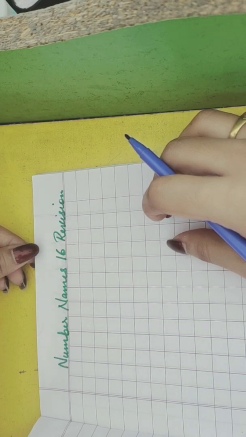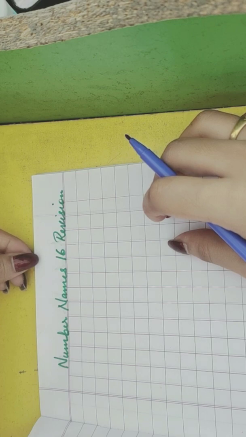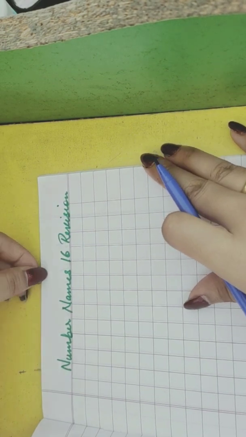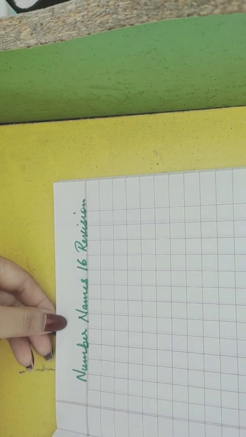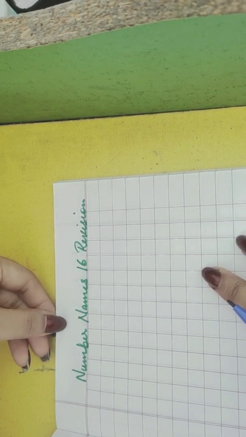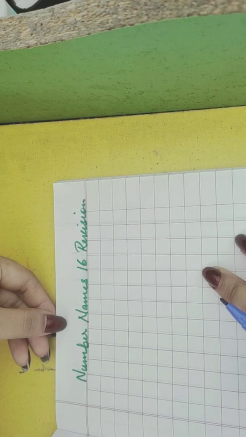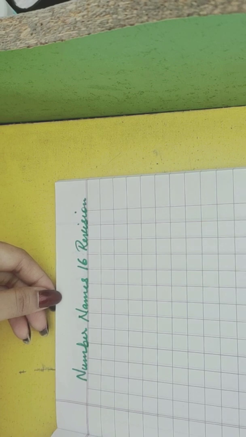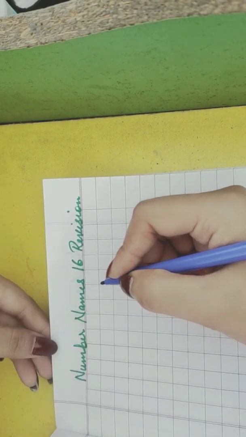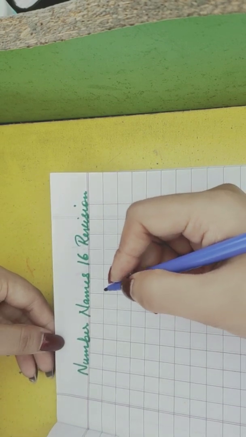In the previous video we have learned the number names of 16. Today we will do the revision of number name 16. First, take out your pencil and eraser. As you know how to hold your pencil, hold your pencil and repeat with me.